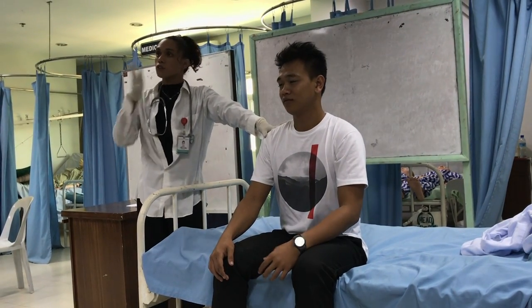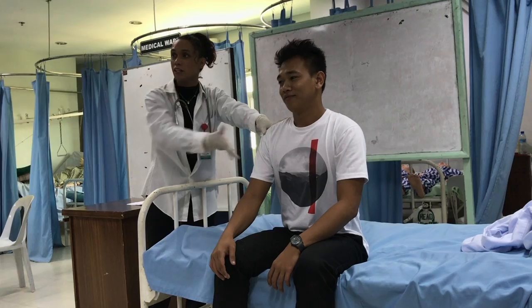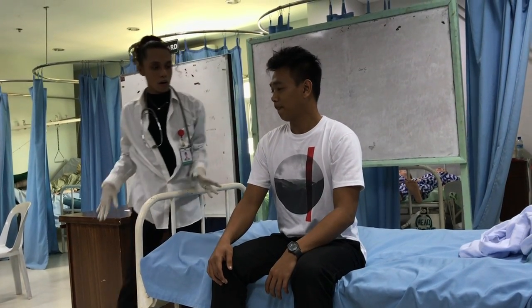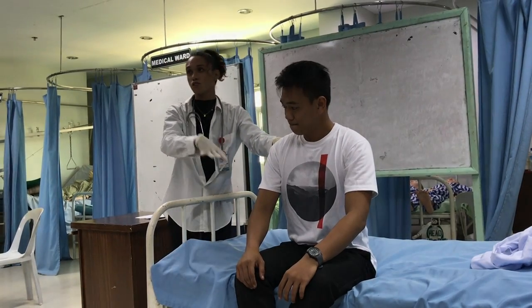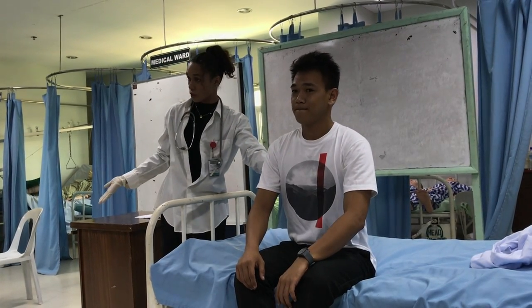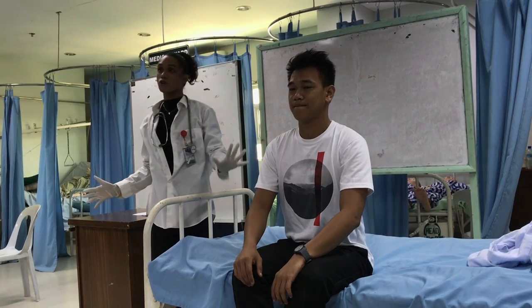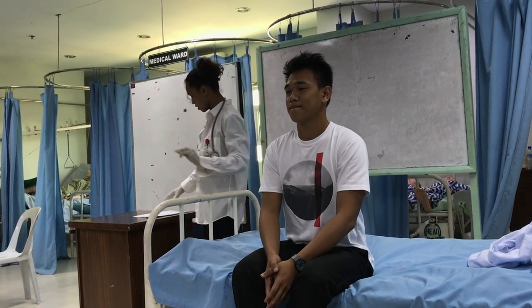Okay? So you inspect everything that are needed to be inspected. The color, the symmetry of the chest, okay? The inhalation and exhalation kung walang intercostal retraction. Okay? That's inspection. I-observe muna natin yan first.